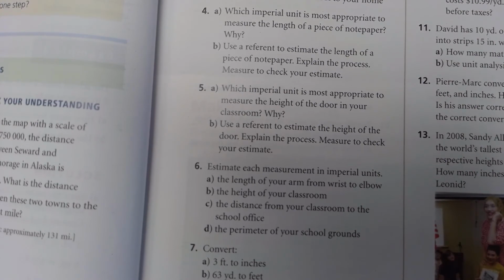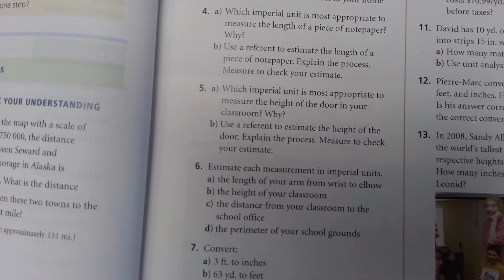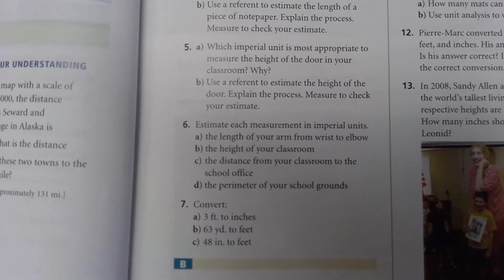The height of your classroom, distance from your classroom to the school office. In our case, that's a pretty short distance. Perimeter of your school grounds. You don't need to go measure anything. Just estimate what you think the distance is in your head. If you think the perimeter of the school grounds is a couple of miles, well, so be it. It's a lot less than that, but I'm just saying estimate.